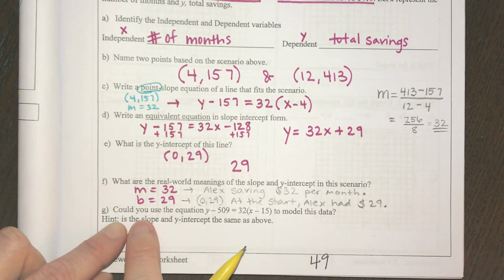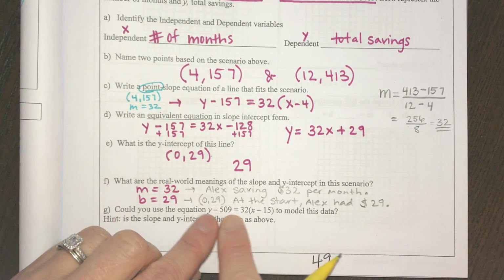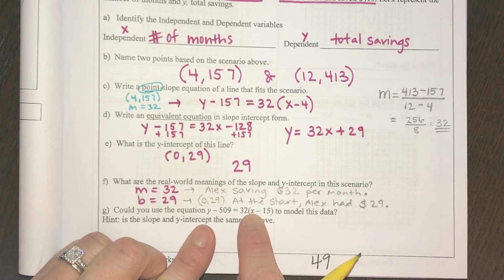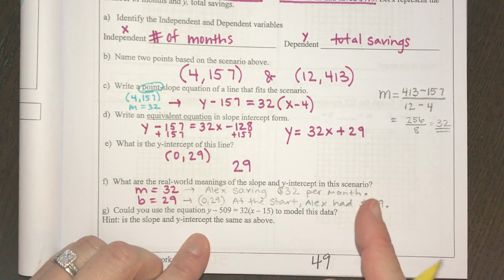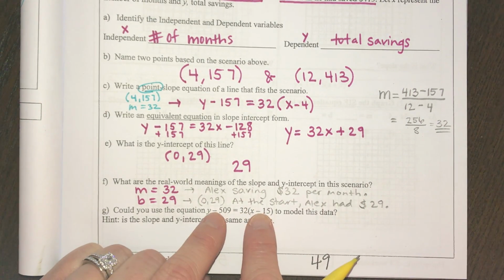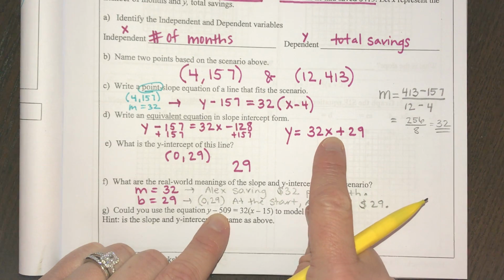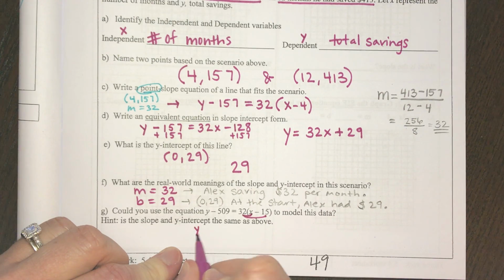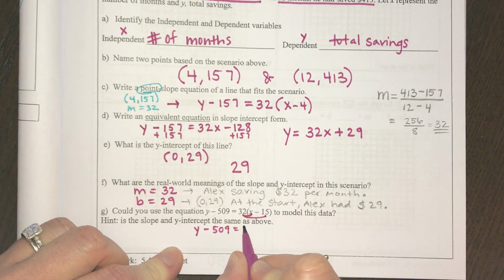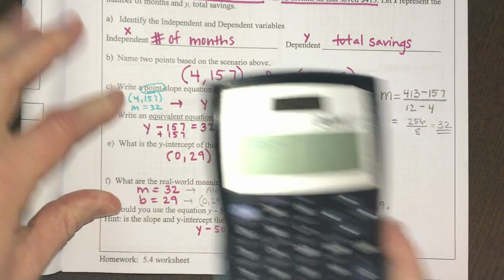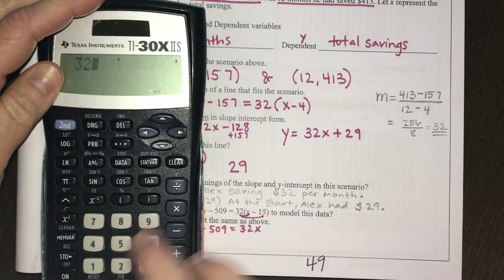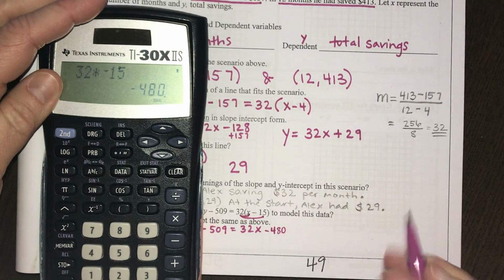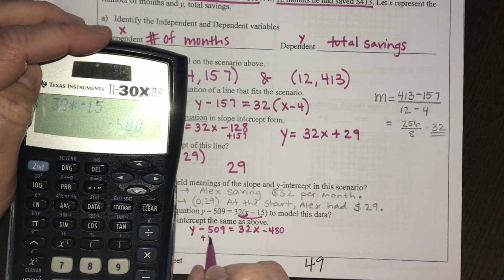Now the last question here says, could you use this equation y minus 509 equals 32 and then x minus 15? Would that be the same model? Well, all I need to do is distribute my slope and solve for y to see if we get the same function here. So I'm going to take 32 and multiply here by negative 15. Y minus 509 will now equal 32x minus, okay, so 32 times negative 15 is negative 480. And then I'm just going to add my 509 over.